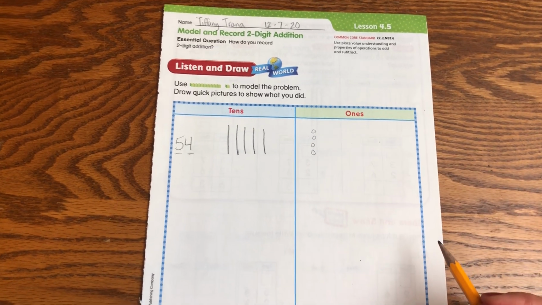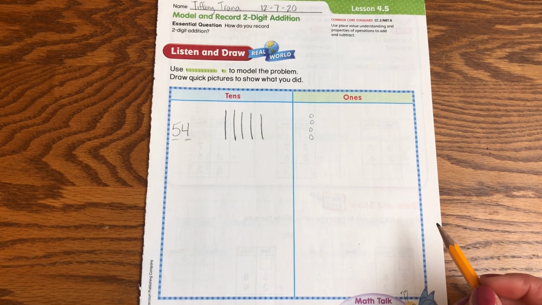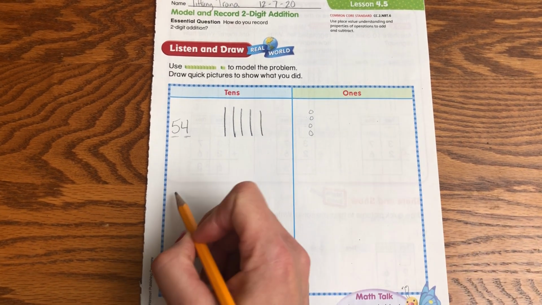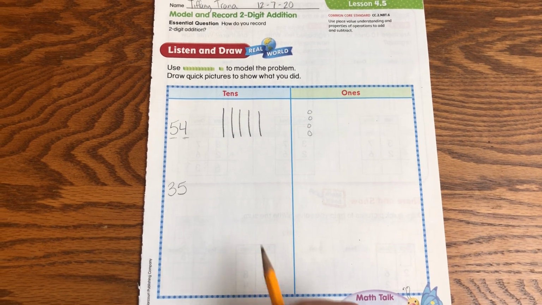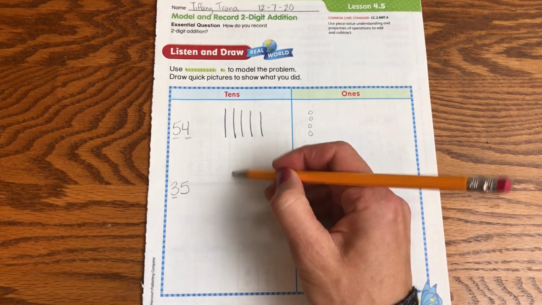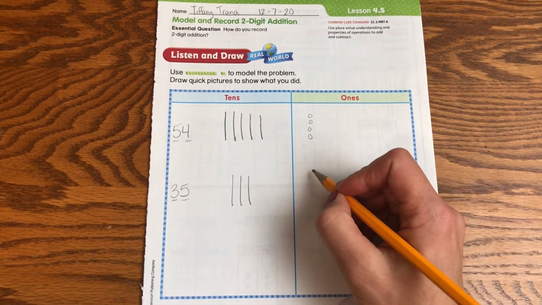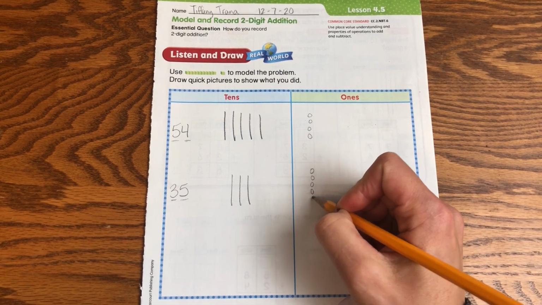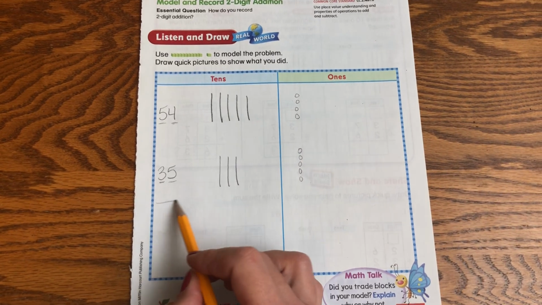Now let's model the second part of the story. It says Miss Bright's class collected 35 cans. How many tens are in 35? 3. How many ones are in 35? 5. Now let's add.